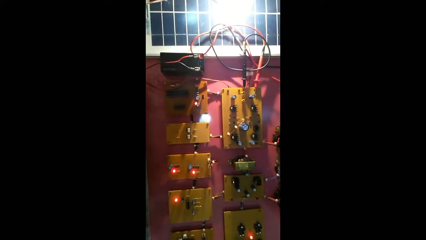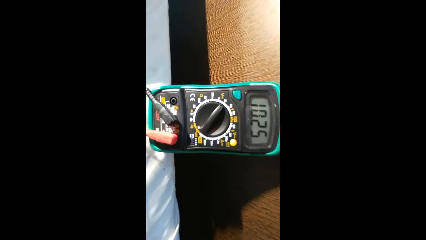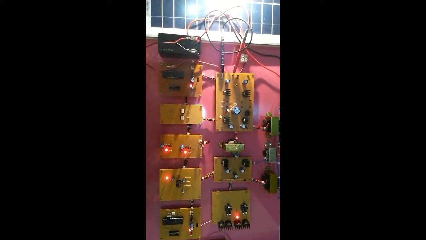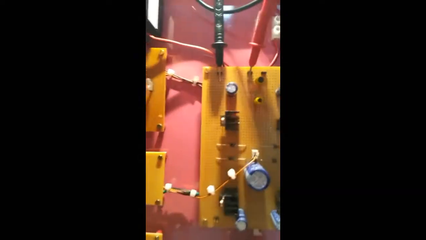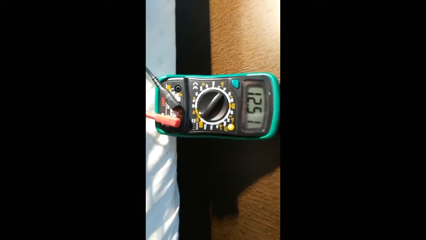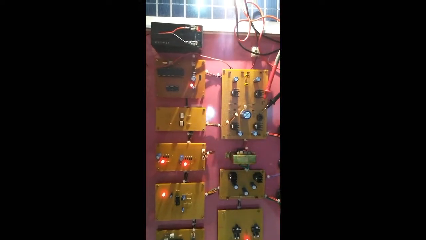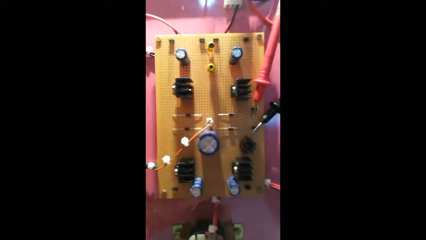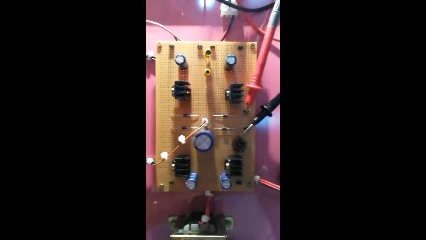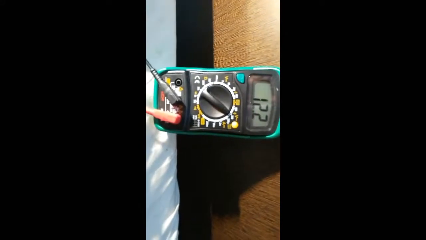So to check the input across the PV panel, we are connecting a multimeter across this point. So this is our obtained input from the PV panel. For checking the input across this battery, we are connecting a probe across this point, and this is our obtained input from the battery. We are connecting a probe across this point for checking the input AC. This is our obtained input AC.